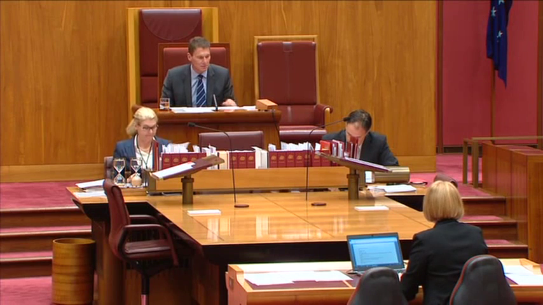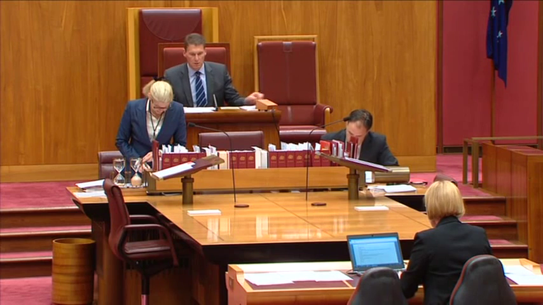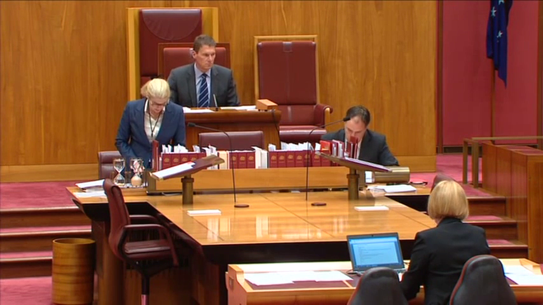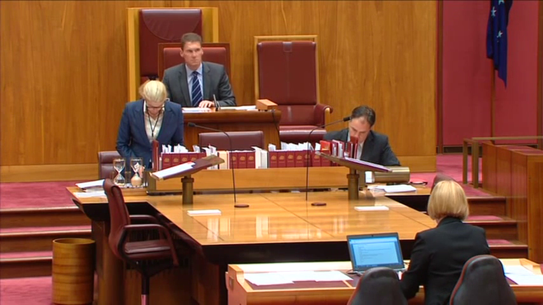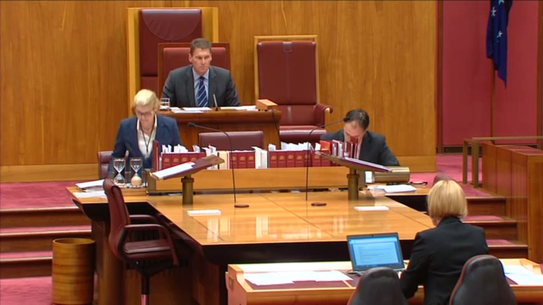Clerk: A bill for an act to amend the law relating to Veterans' Affairs, military rehabilitation and compensation and defence and for related purposes. Government Business Order of the Day No. 2, Tax and Superannuation Laws Amendment 2015 Measures No. 2 Bill 2015, resumption, second reading debate.